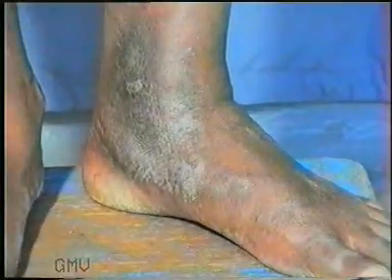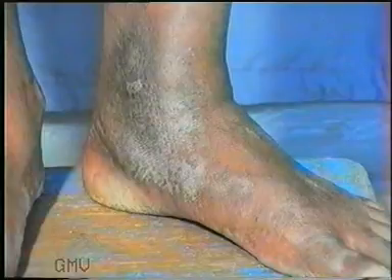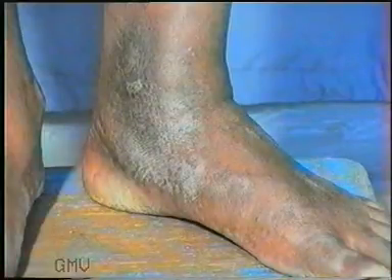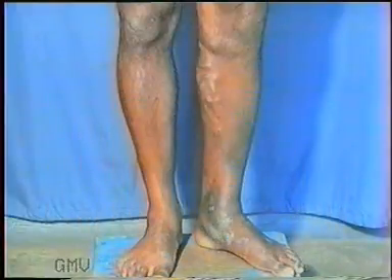Note the typical dark pigmentation and dermatitis over the medial aspect of the ankle and the lower third of the leg, and the varicose veins in the upper part of the leg.